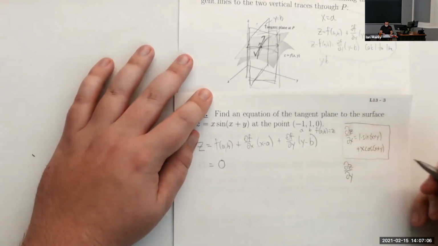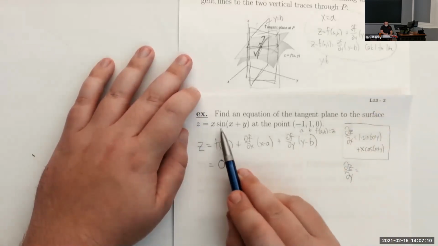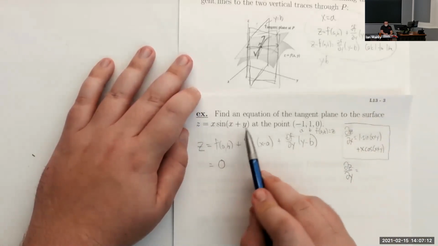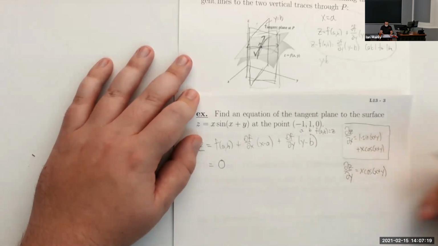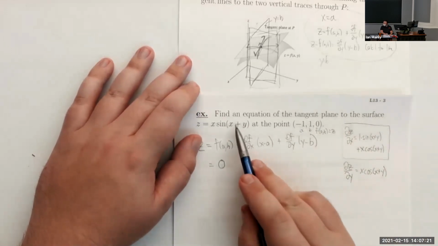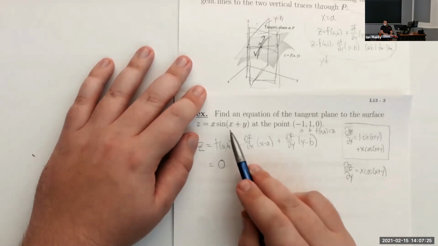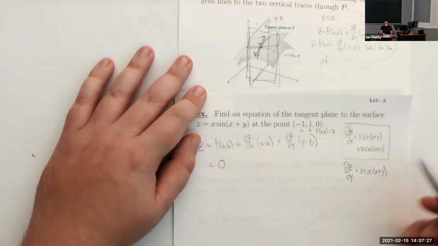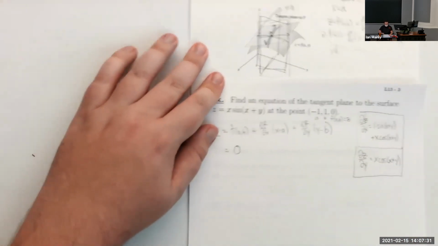So partial z partial y. All right, now this time x is a constant. So all I'm really doing is just taking the derivative of sine. So I have x cosine of x plus y. And then the y derivative of this inside right here is going to be 1 again. So this is actually a pretty easy partial derivative right here. We didn't even need to do a product rule for that.